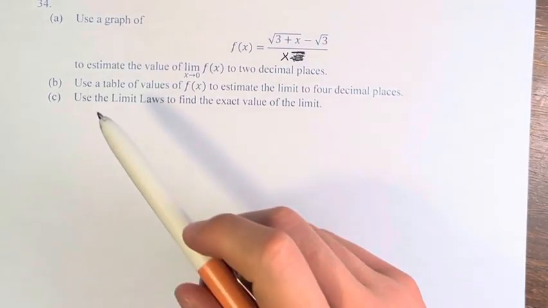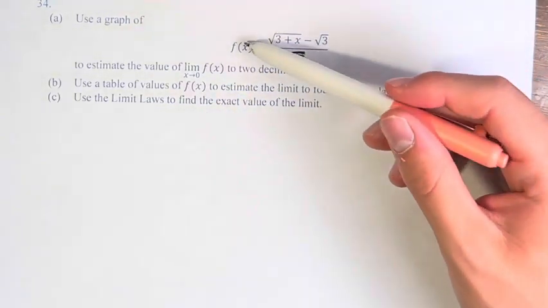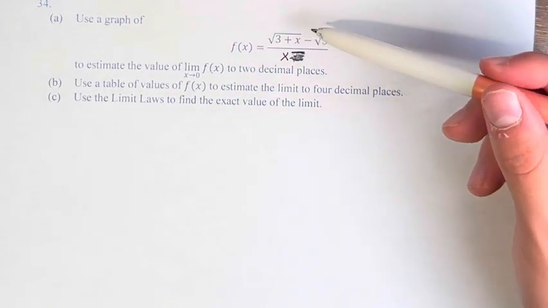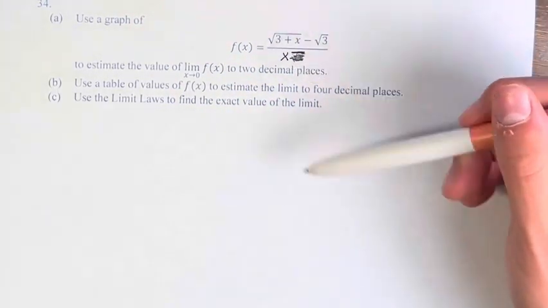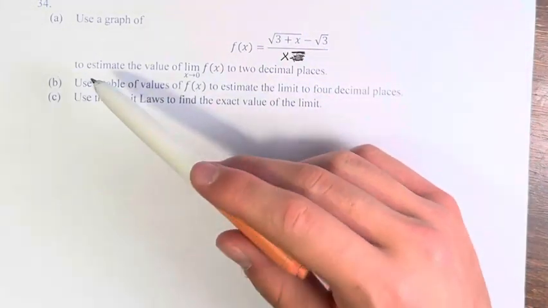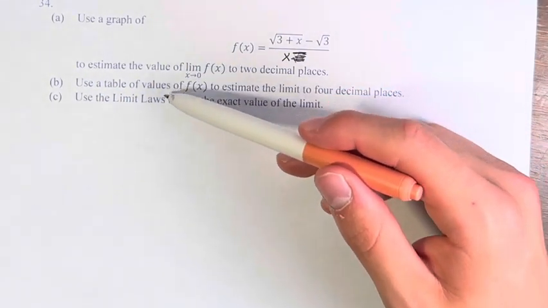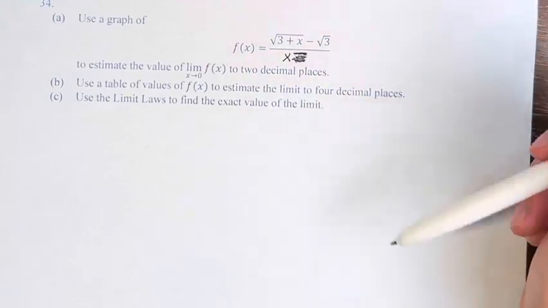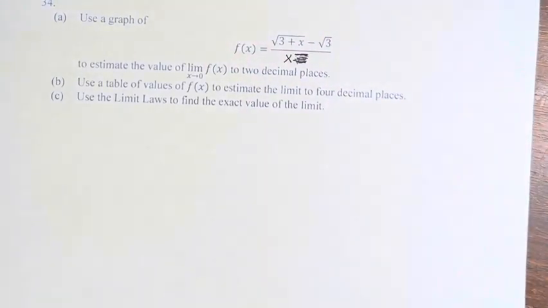In this problem, we're asked to use a graph of the function f of x is equal to the square root of 3 plus x minus the square root of 3 over x to estimate the value of the limit as x approaches 0 of the function to 2 decimal places. So we have a graph of the function here.